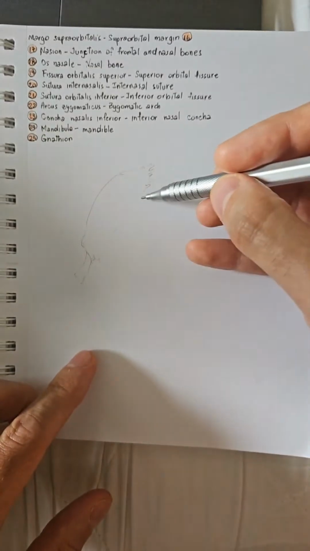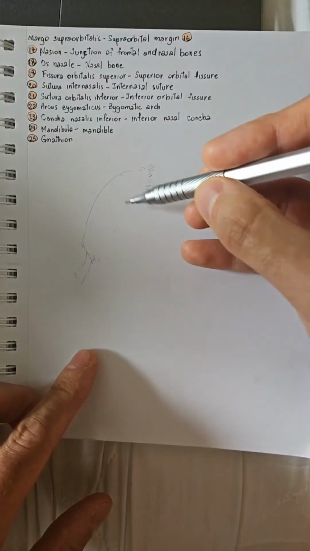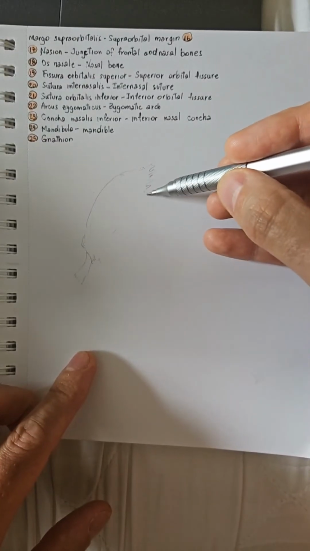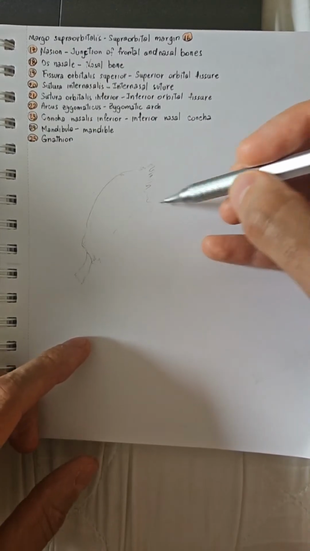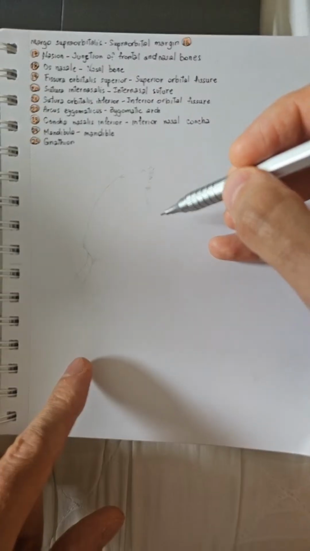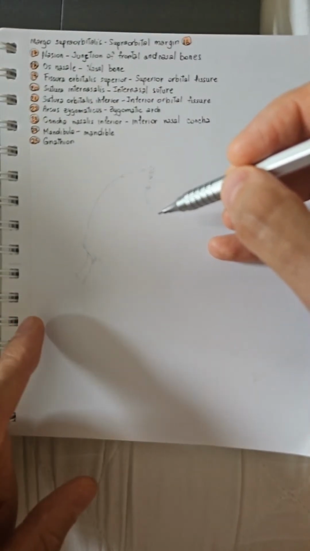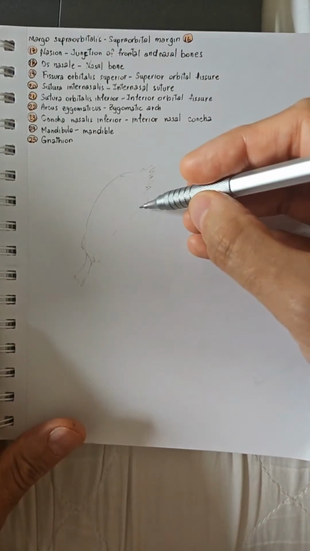So I mentioned before we have the sutura coronalis here, and this is the frontal bone, and we have a line here. This line we call the superior temporal line, or linea temporalis superior.